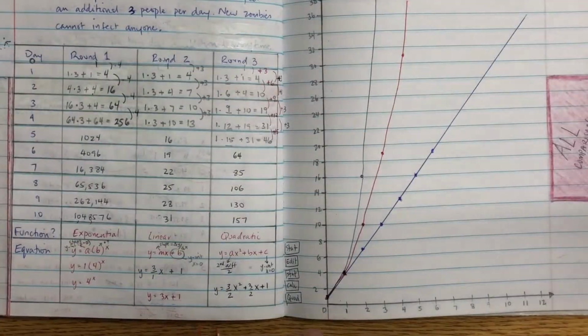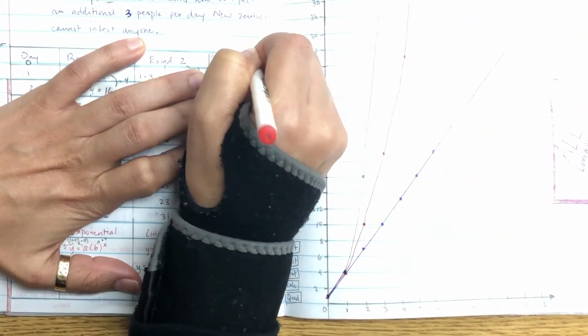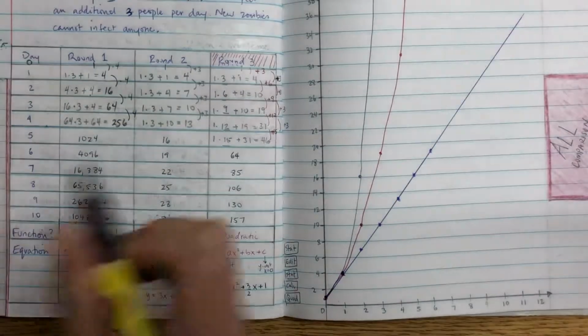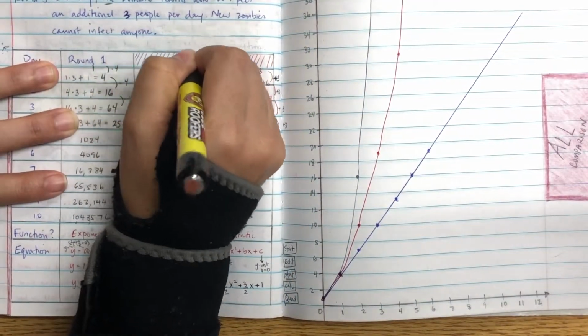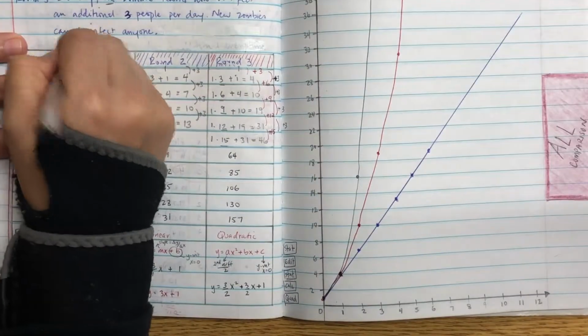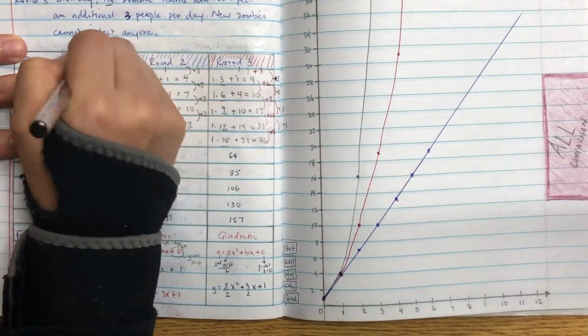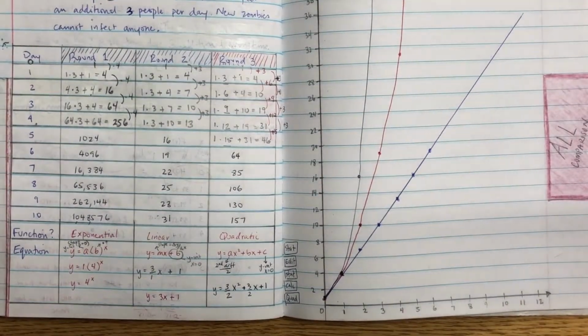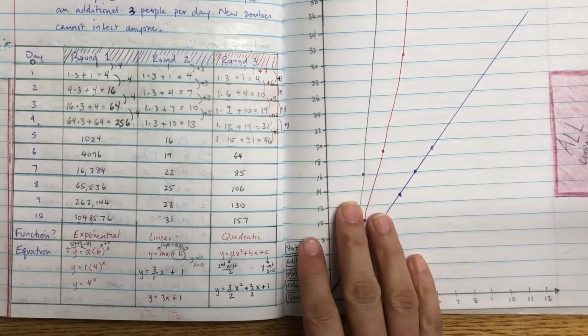So you can see exponential grows really, really quickly. Quadratic is more of a constant curve, and linear is a straight line. Now you're going to have done that in 3 different colors, so I'm making a key. For me, my exponential is black, my linear is blue, and my quadratic is red.